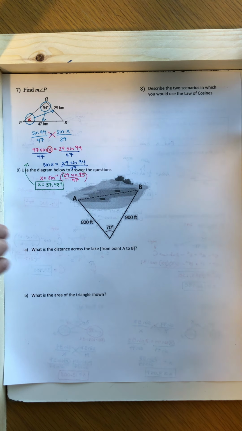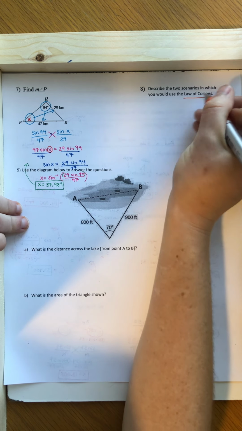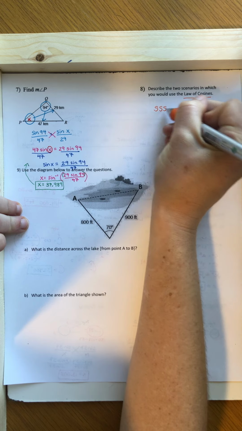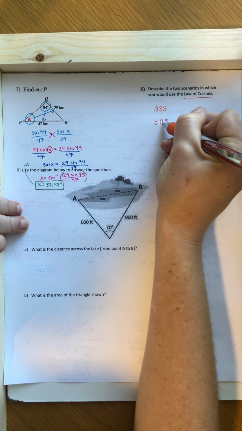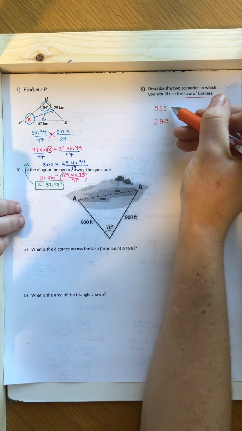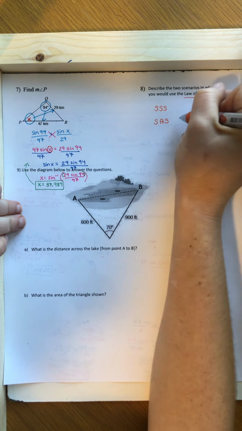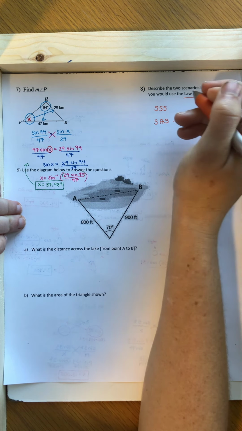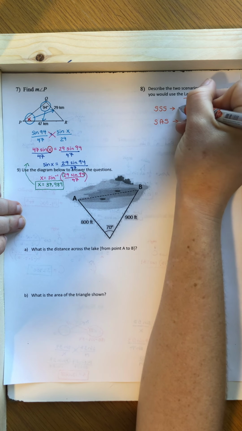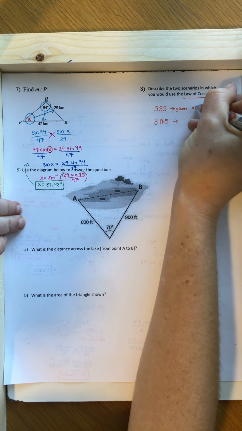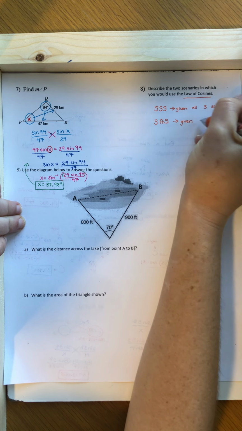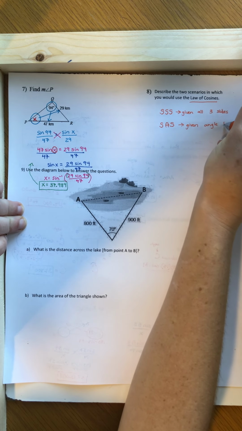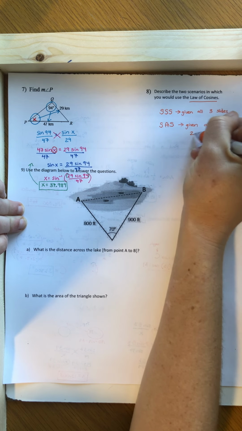Now we have spent a couple minutes now talking about when to use law of cosines. We have said that you use law of cosines when you're given all 3 sides, or when you're given 2 sides and the angle between them. So you could write this answer as side, side, side, or side, angle, side. Some people also drew me a picture, which is fine. Some people wrote it out: when you're given all 3 sides, when you're given an angle between 2 sides.